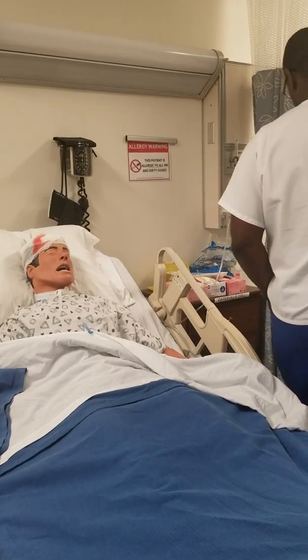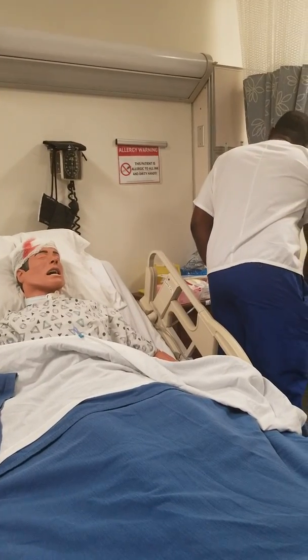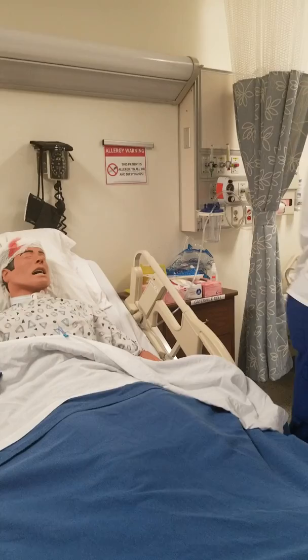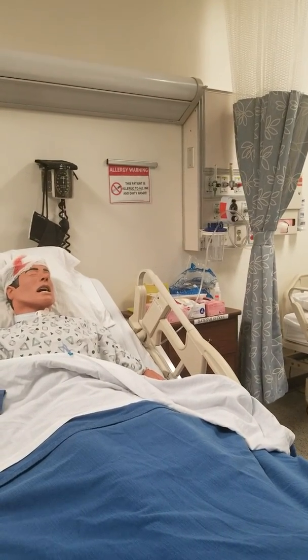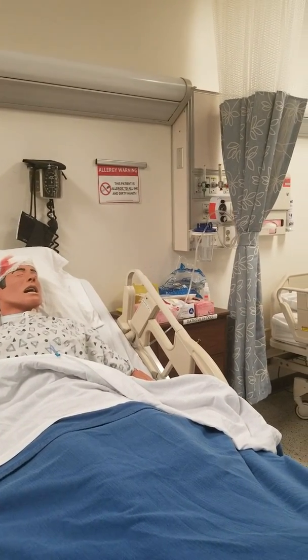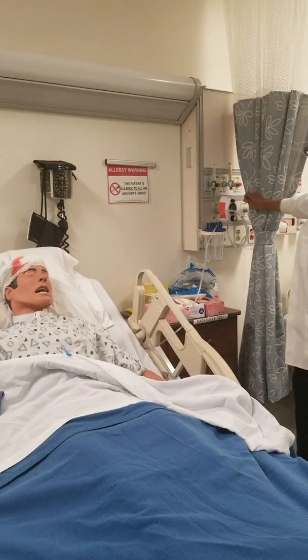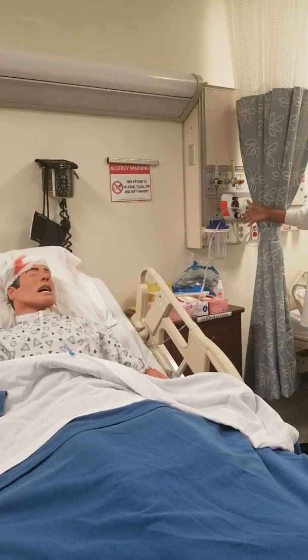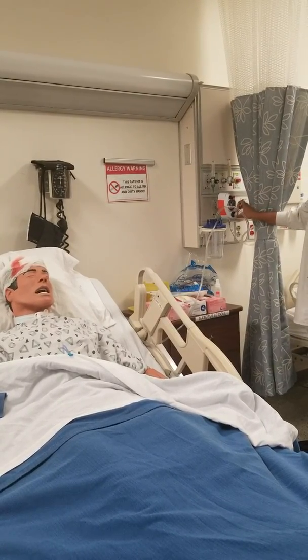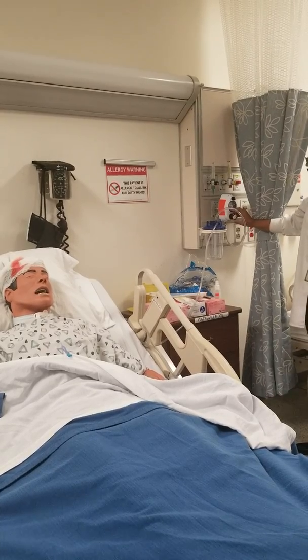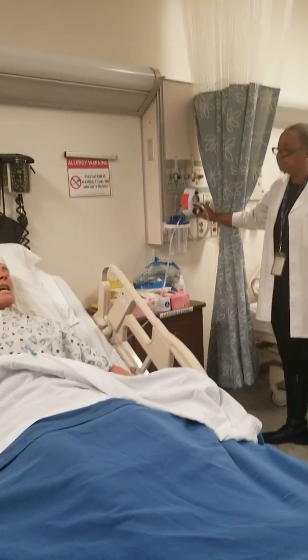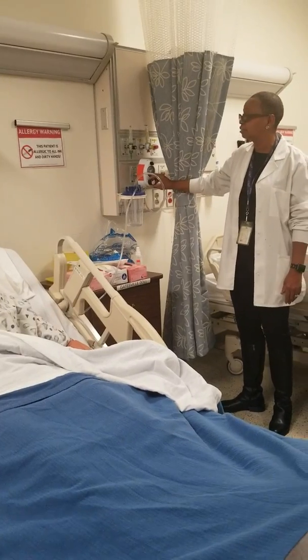It says off, continuous, and intermittent. So I have a choice on where I want to set his suction. When I'm suctioning him, yes, I'm going to turn it to continuous. By the time I hear the suction come on, what else do I need to do? I can dial his flow rate. This is how you dial his flow rate.